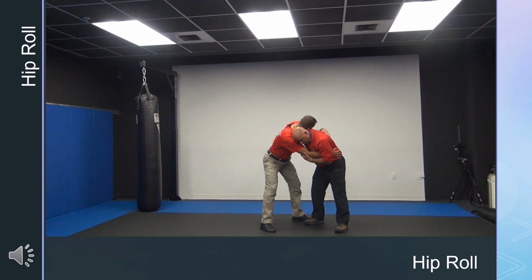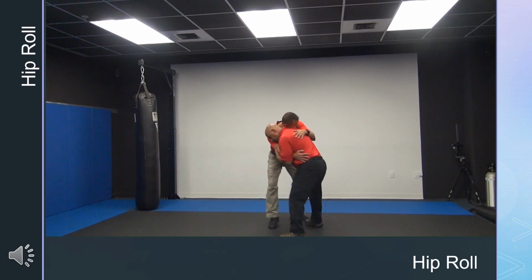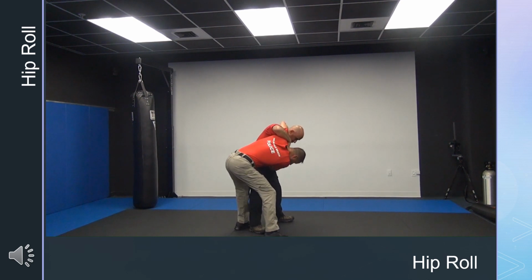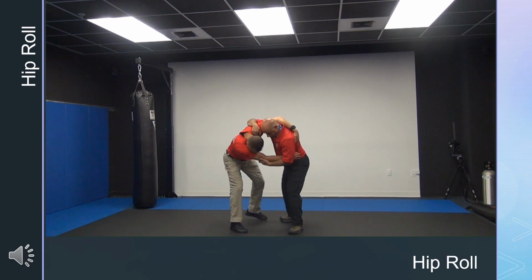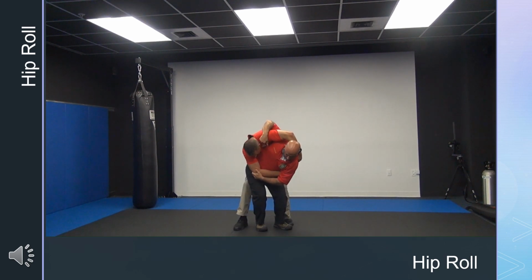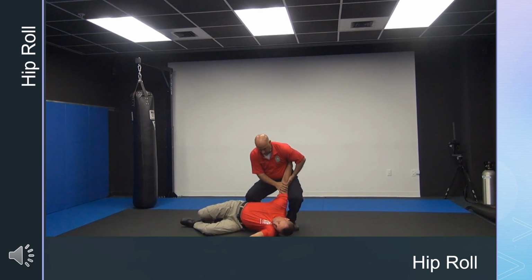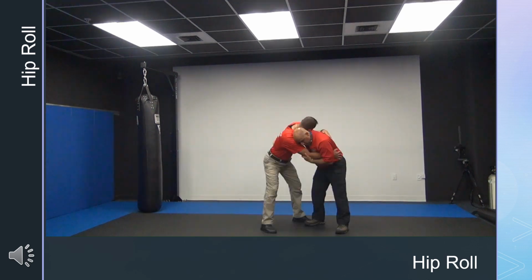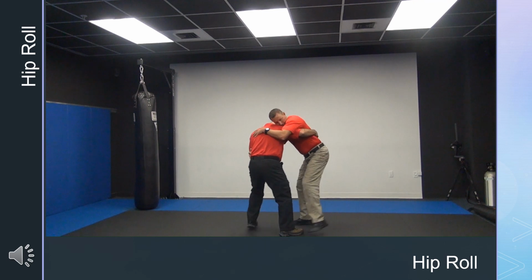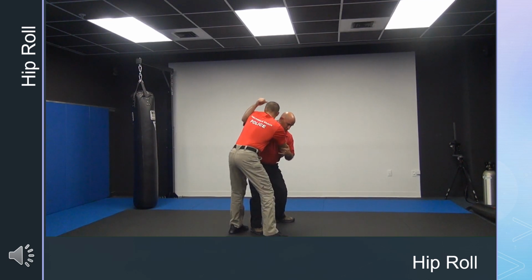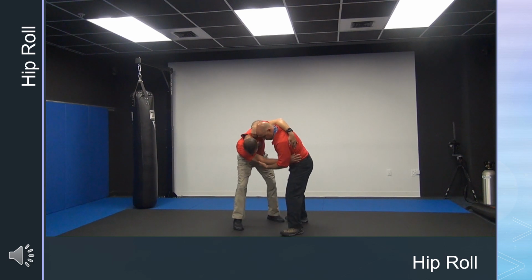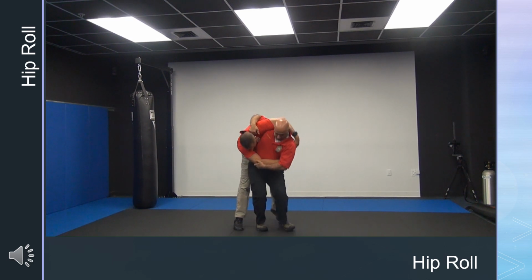Hip roll. From an upright grappling position, use loud, clear verbal commands throughout the application of this technique. Place your hip into the subject's lower abdomen. Lower your center of gravity. Ensure your belt line is lower than the subject's. Accomplish this by bending your knees, even if the subject is taller. This will allow you to lift the subject as you pull the subject over the hip and direct him to the ground. Follow up with an appropriate technique or action.